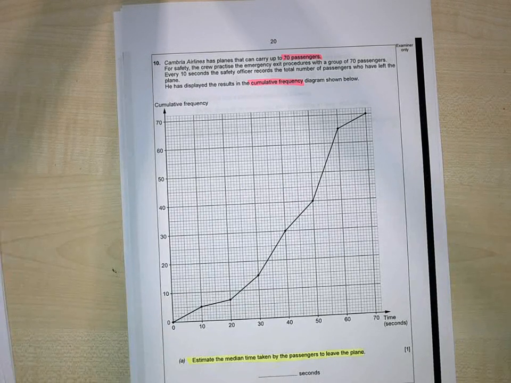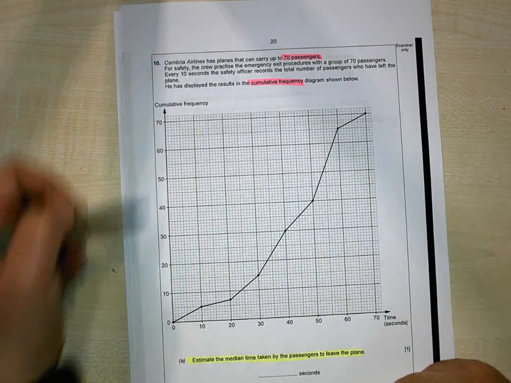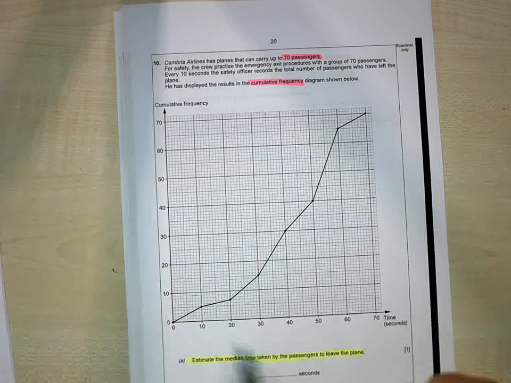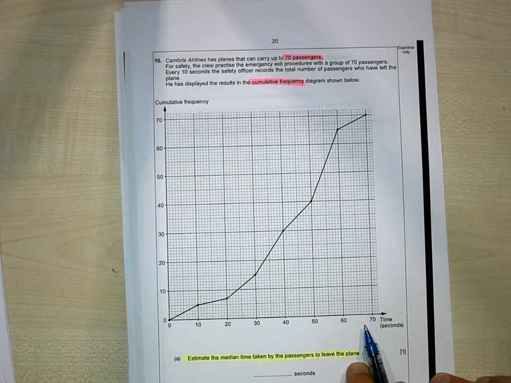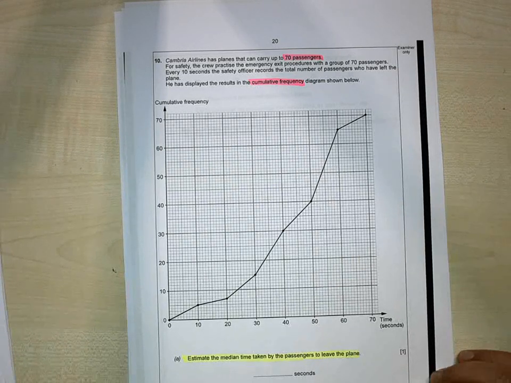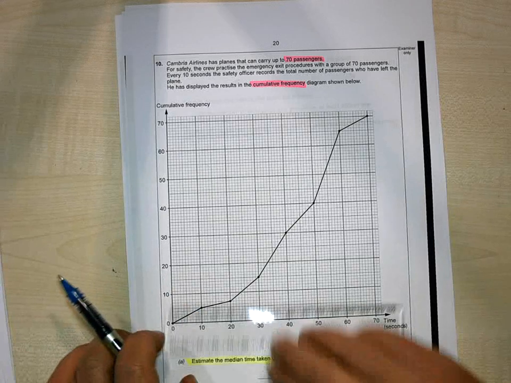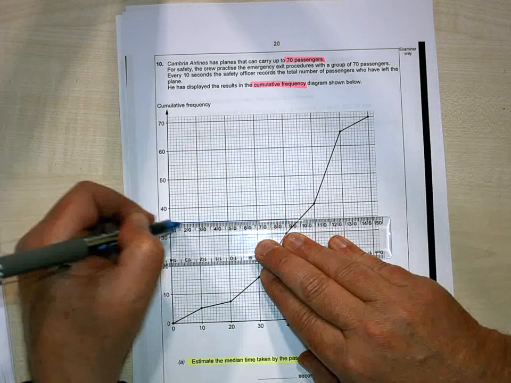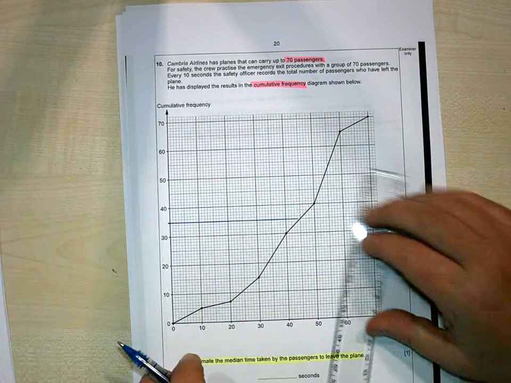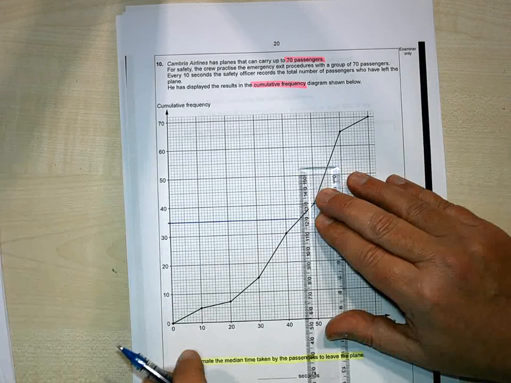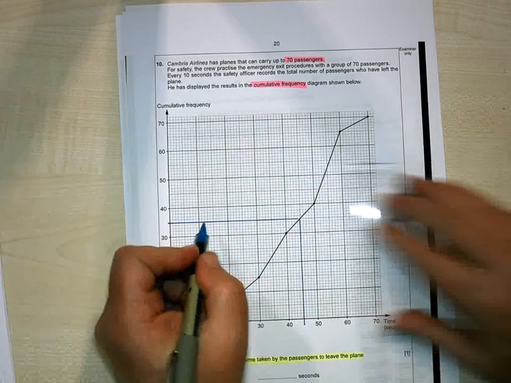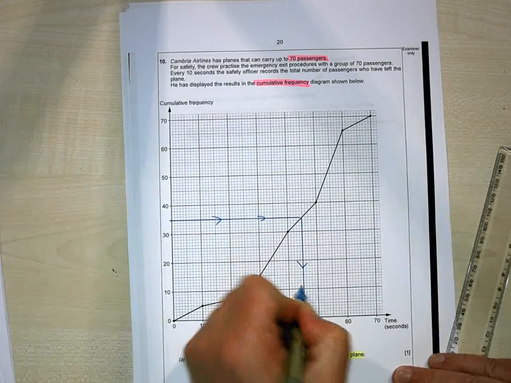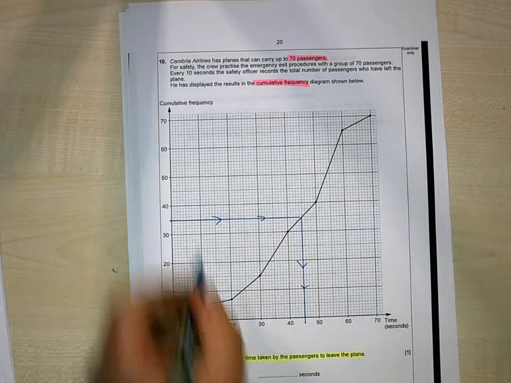Estimate the median time taken by the passengers to leave the plane. So this is telling me that the graph represents 70 passengers. The median is going to be in the middle, so it's going to be 35 passengers. So this axis is telling me the number of people. This is telling me about the time it takes them to exit the plane.